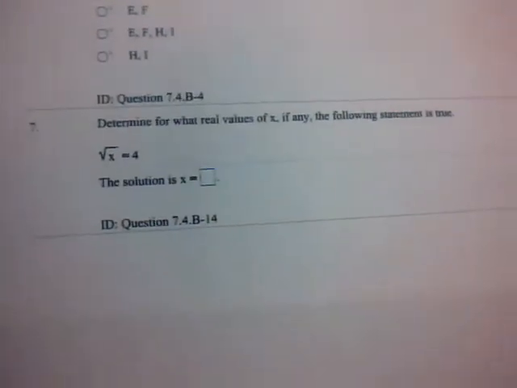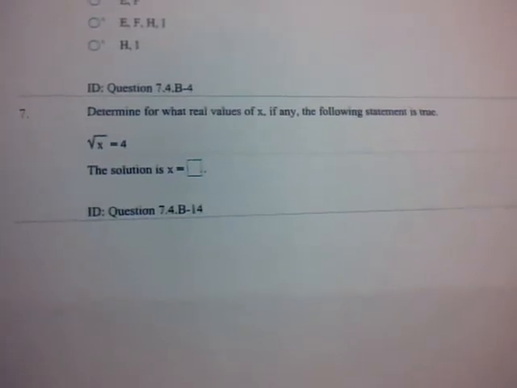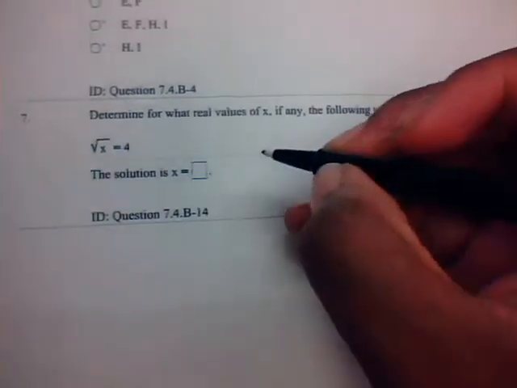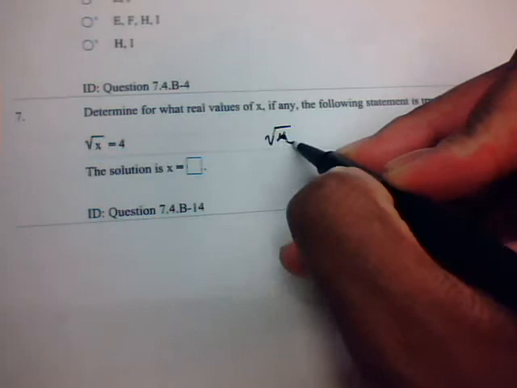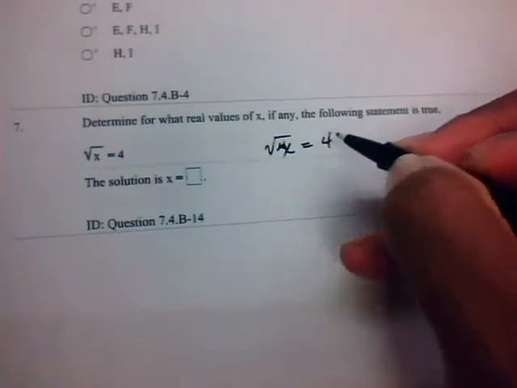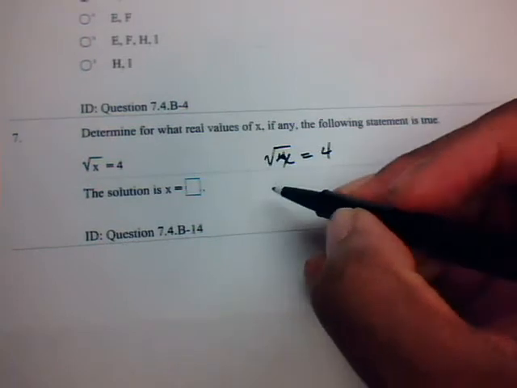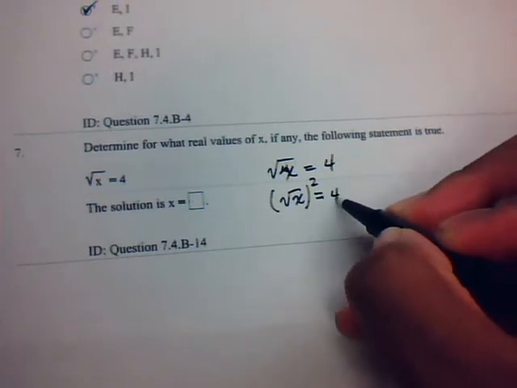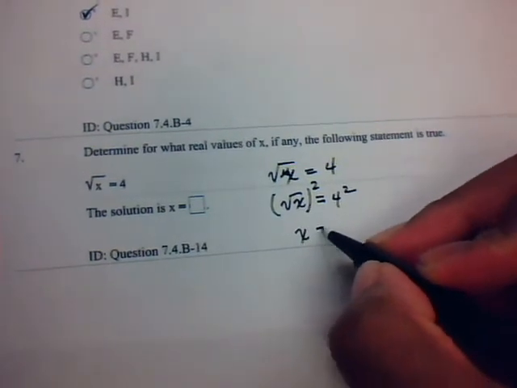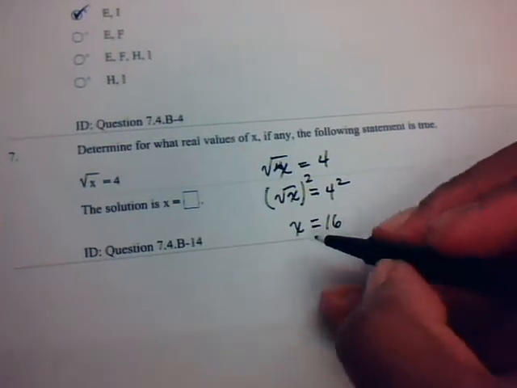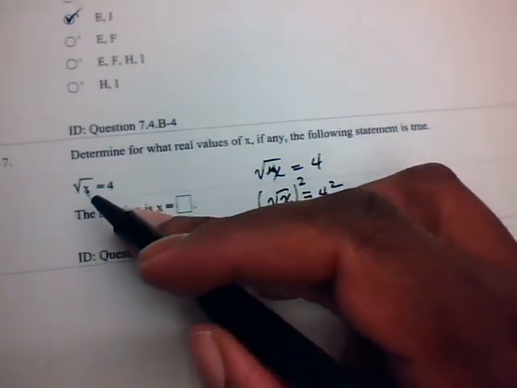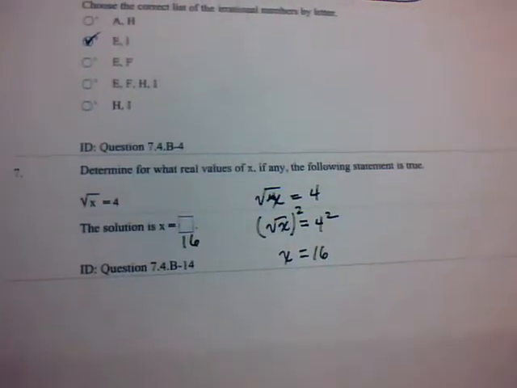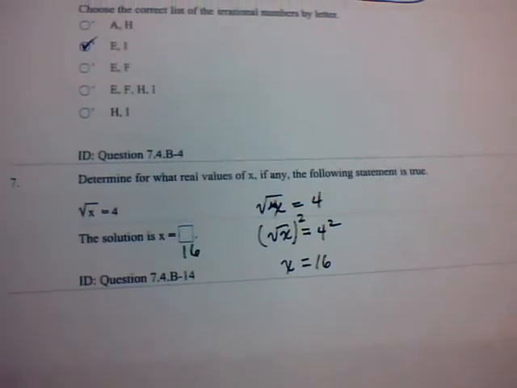And then finally, number 7, determine what real values of x, if any, the following statement is true, where the square root of x is equal to 4. Well, you can find what number, when you take the square root, will give you an answer of 4. So in this case, if we square both sides of that equation, that would be just x is equal to positive 16. And you can check to see if it's reasonable. Take the square root of 16, you'll get 4. So 16 will be the solution to this radical equation.